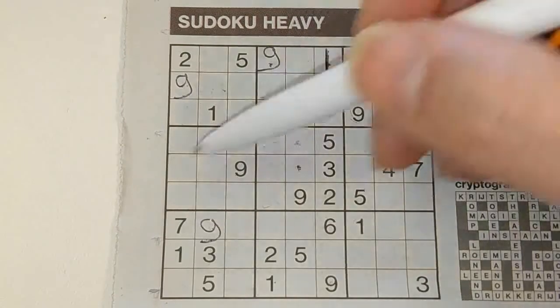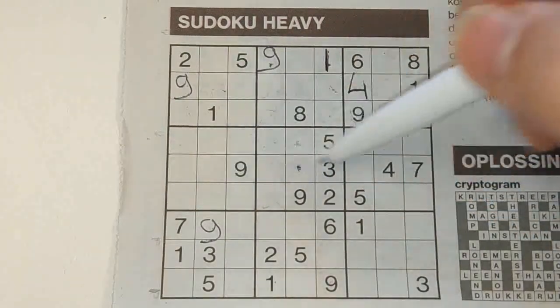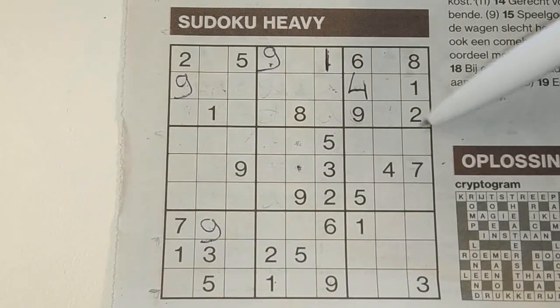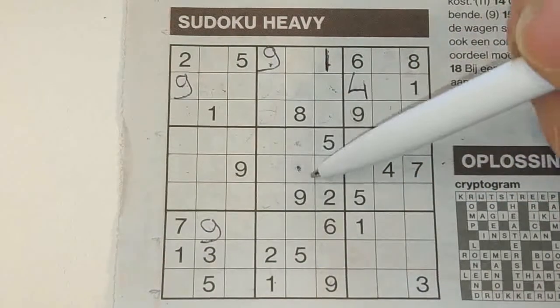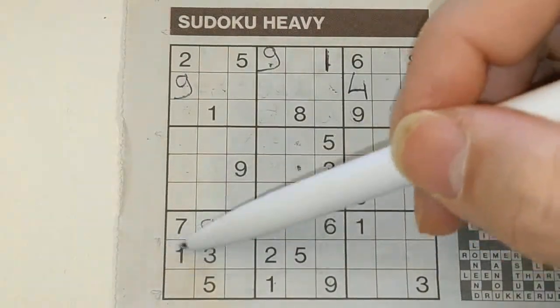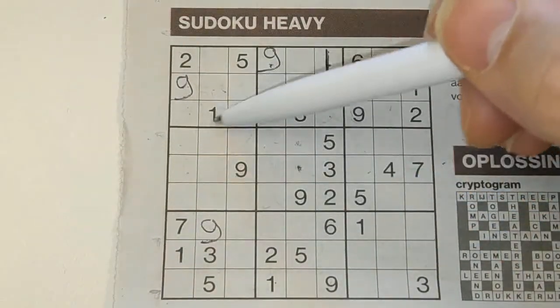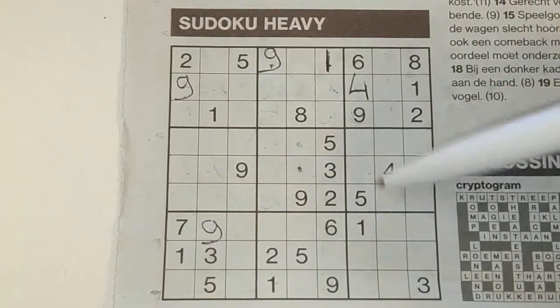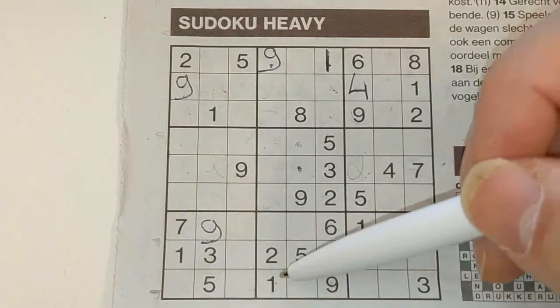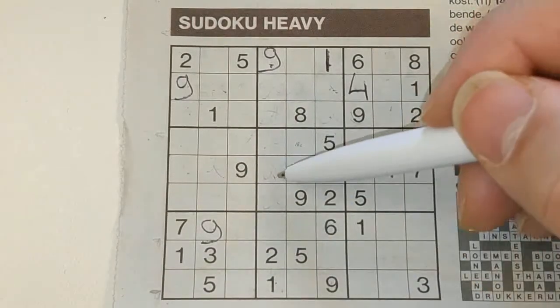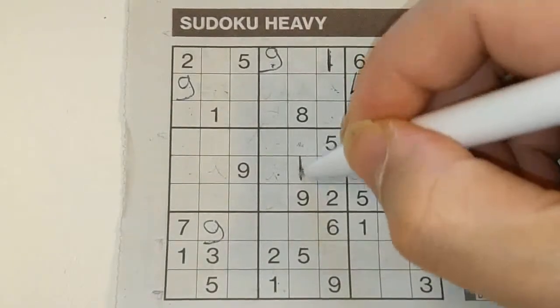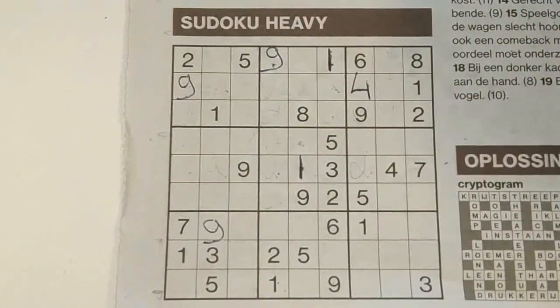Then in this middle row, one of the missing numbers is a 1. 5 missing numbers. We have a 1 here, so no 1 there. Here 1, so no 1 there. Here also a 1, so no 1 there. Here also a 1, so no 1 in this box. 1 box remains for the 1, should be this one. Alright.